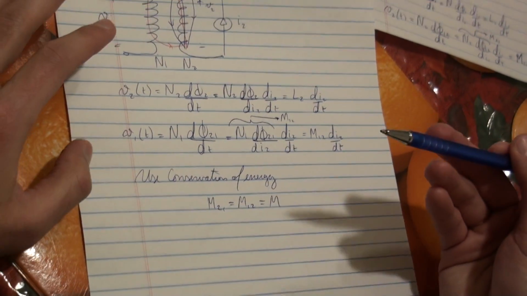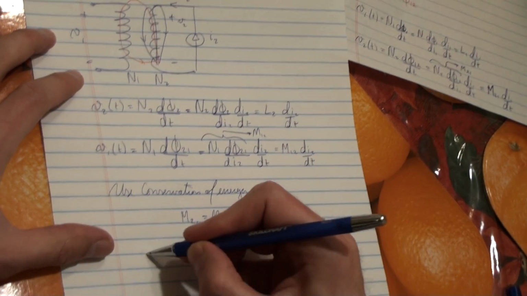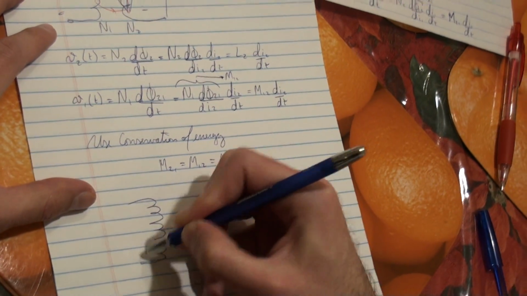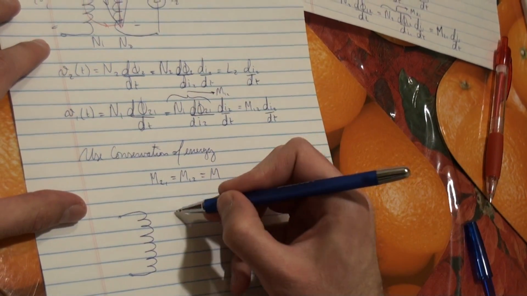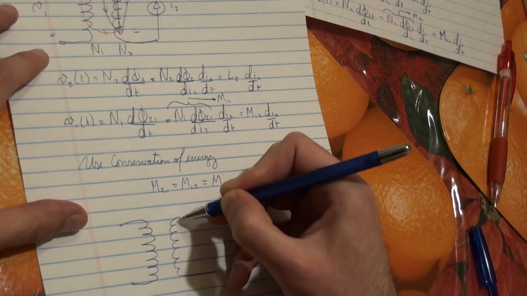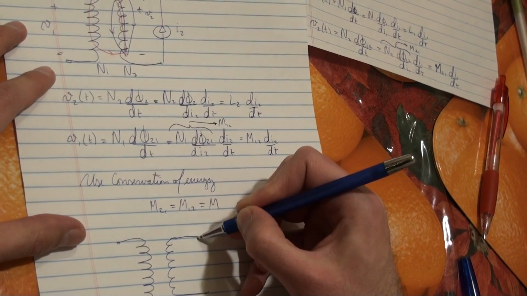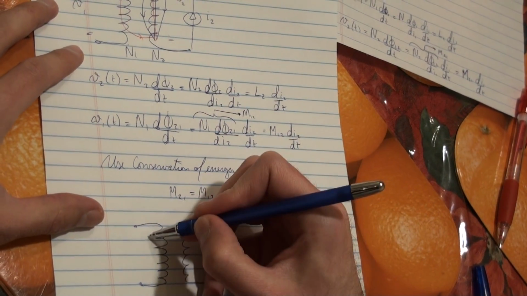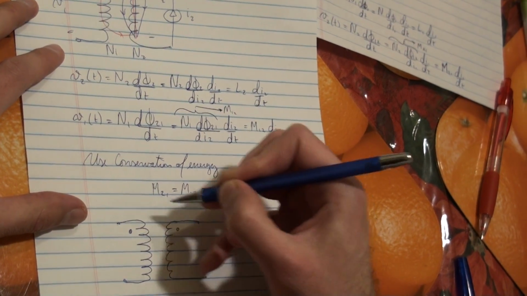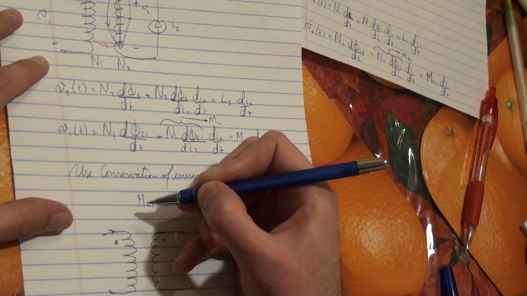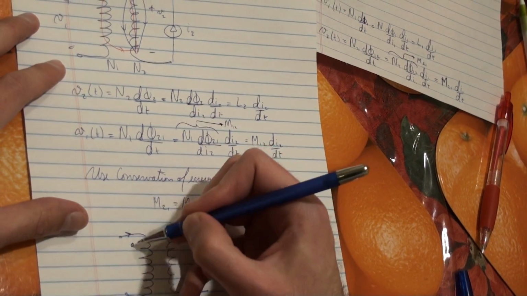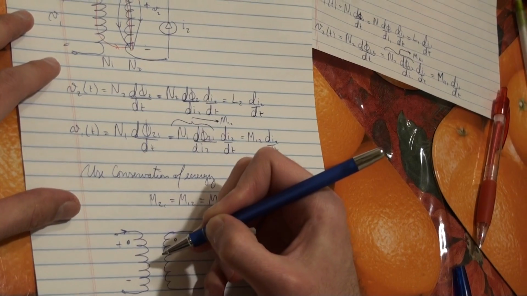So when we have conductors in close proximity to each other, we often use what's called the dot notation to show how they are mutually connected. So let's say the dots are like this, and let's say you have a current coming in here. When the current comes in, it comes in with a plus, leaves with a minus.